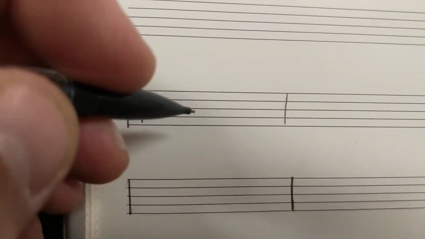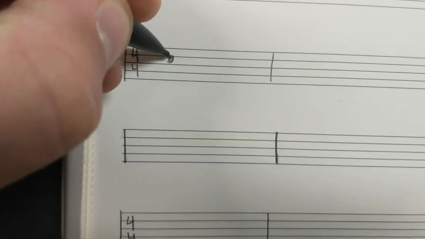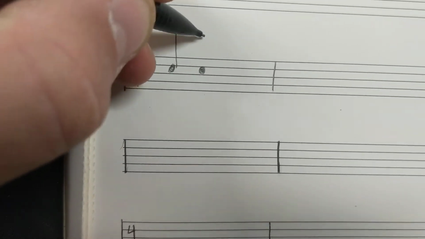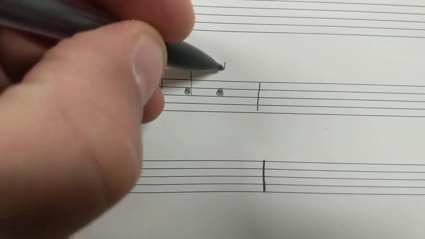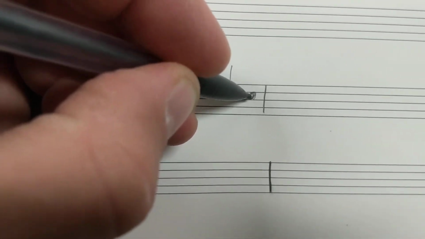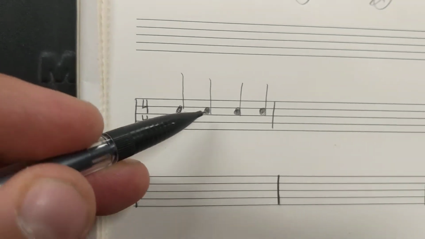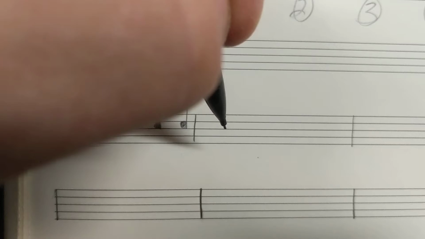So here we go. Put 1 quarter note, 2 quarter notes, 3 quarter notes, 4 quarter notes. Does this satisfy our rule? 4 quarter notes. 1, 2, 3, 4. Sure does. Got to go to the next one.